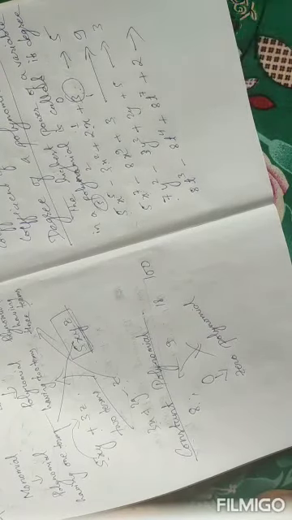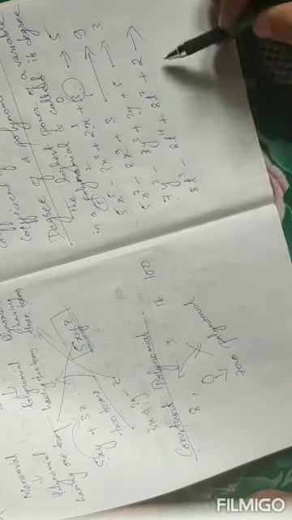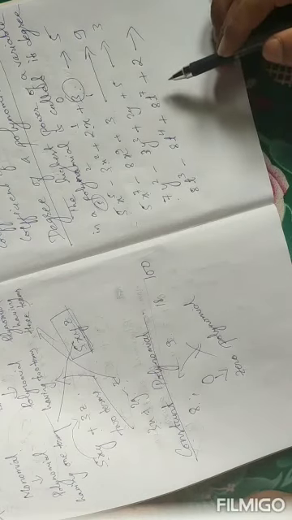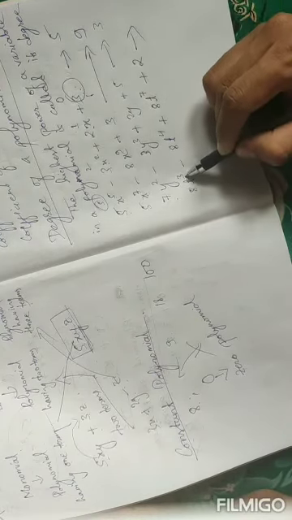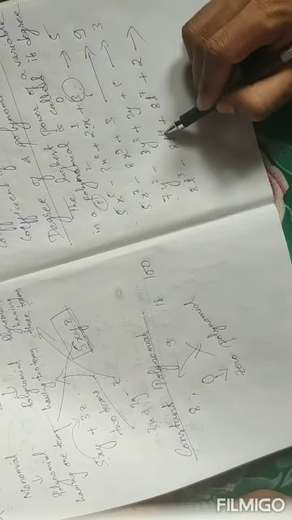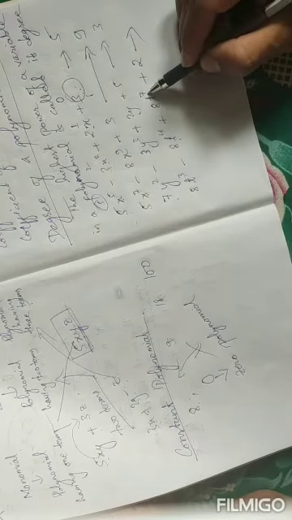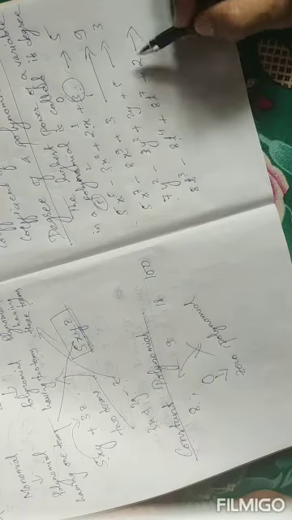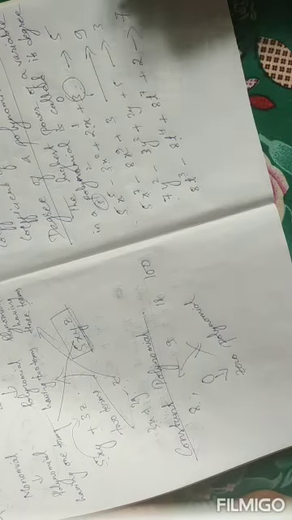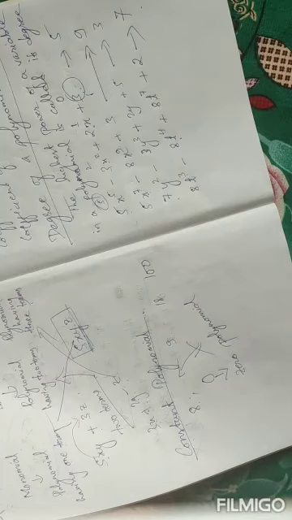So for this polynomial, what is the degree? Here the variable is t, so we have to see the power of t. So the power of t here is 3, here is 4, here is 7, and here is 0. So which one is highest? Obviously 7. So the degree of this polynomial is 7.